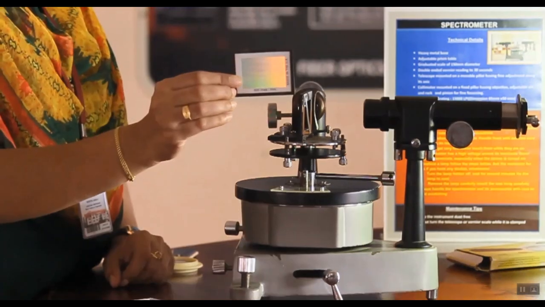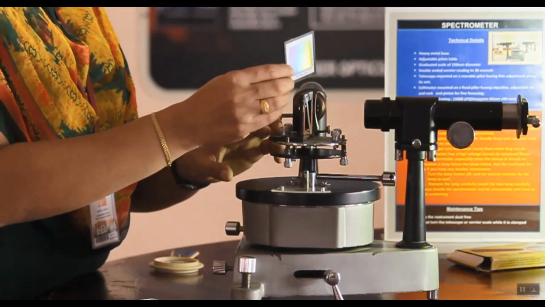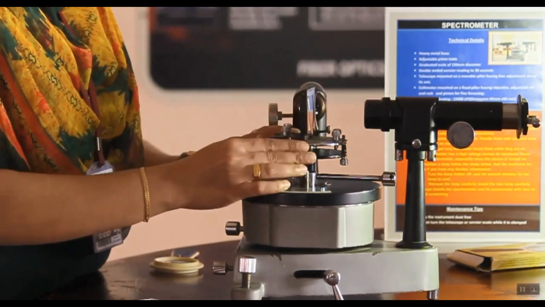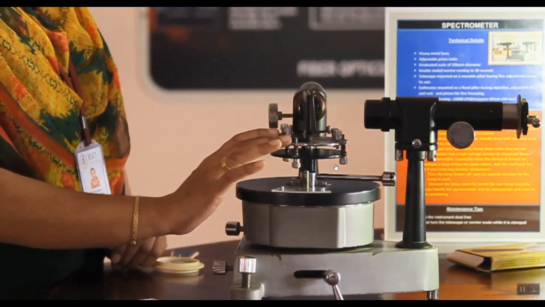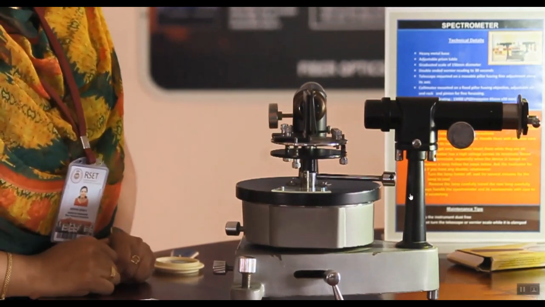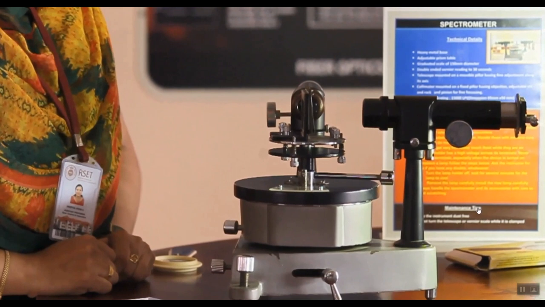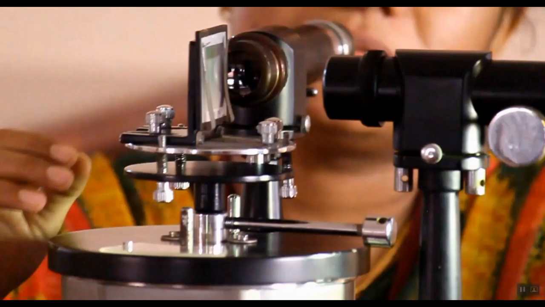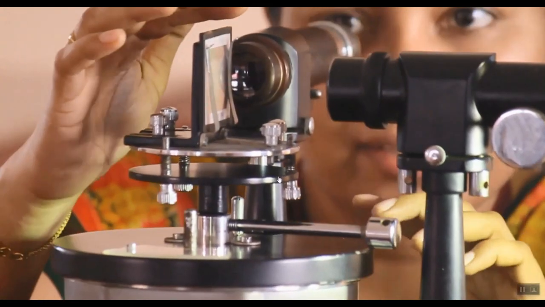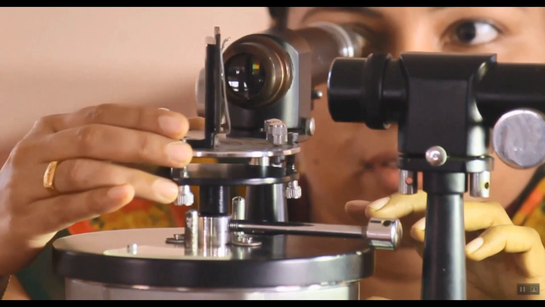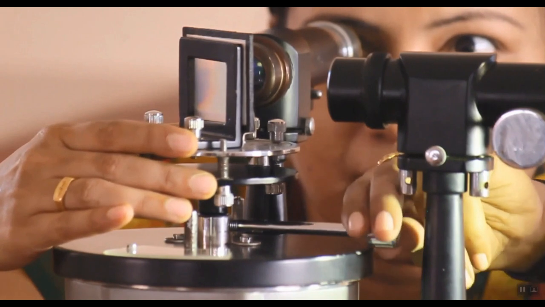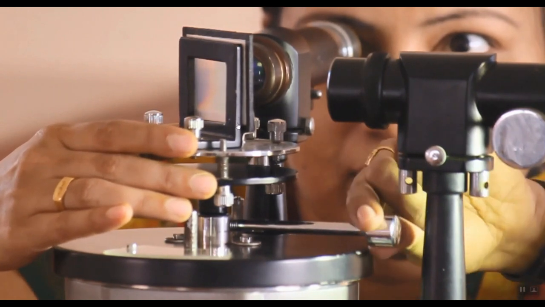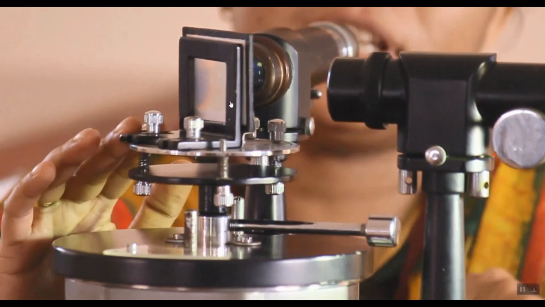Now mount the grating on the grating table with its rulings vertical as shown here. And then clamp the grating table, that means this rotating table, with the help of this screw. Now in the next step, rotate the grating table until the reflected image of the slit is exactly at the crosswire of the telescope. So this is the telescope. And then clamp that grating table.